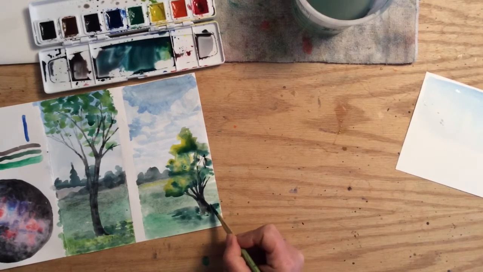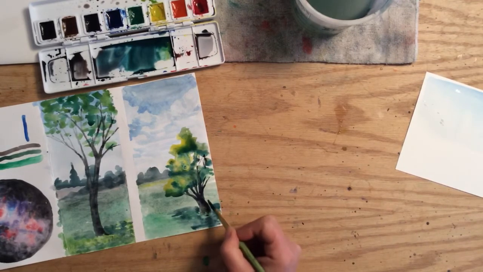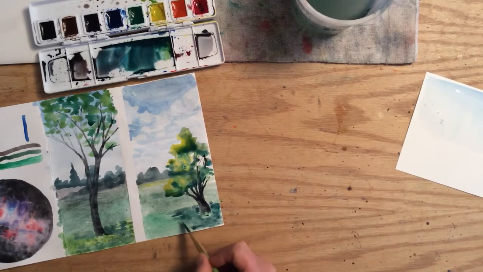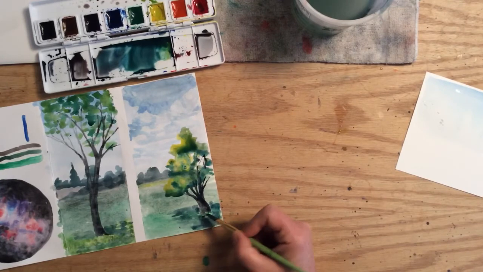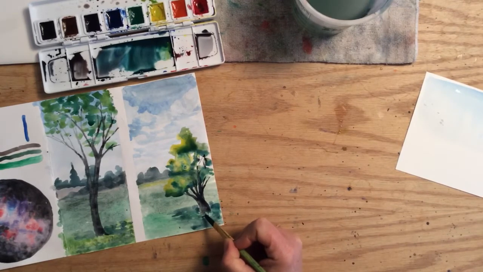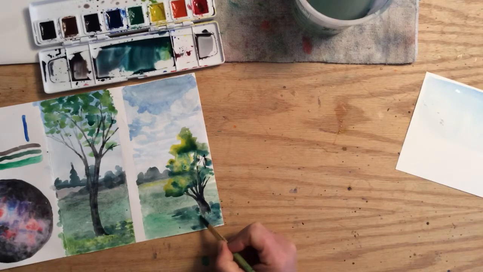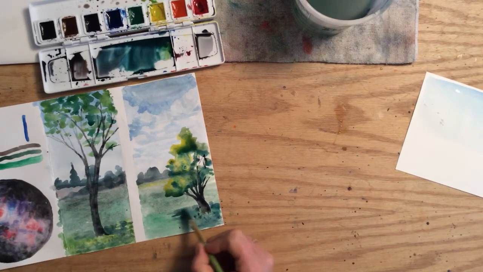Being careful not to touch the trunk right now just because I know it's really wet and I will make a really big mess. And there we go. We have added trees into our landscapes.